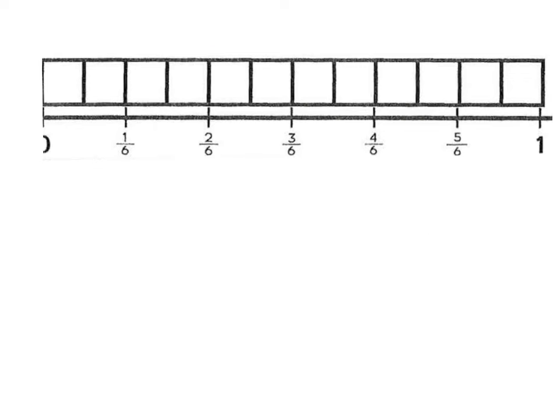This particular picture is a little bit different. So really think about it. This is that part where it's how you start, what you see at the beginning. This time I don't see multiple wholes. I see really just one whole, but they've cut it into 6.